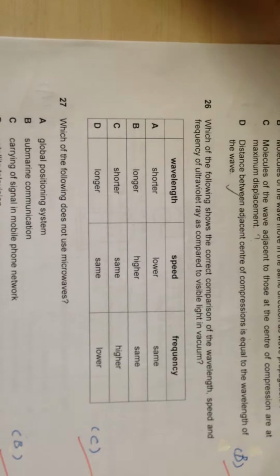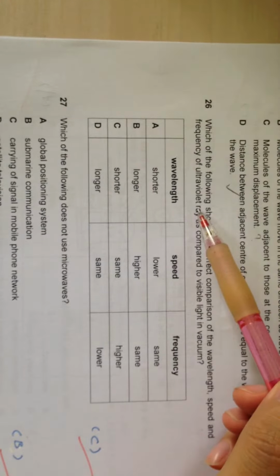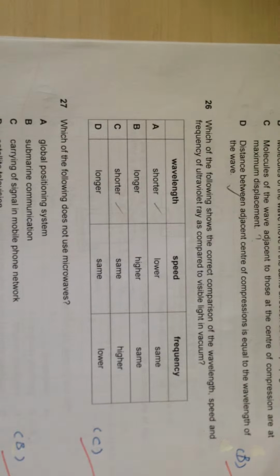Okay, 26. 26 is really very easy, this one. So ultraviolet and visible light. Ultraviolet just means that it has shorter wavelength, so you know that it's going to be A or C. Then because ultraviolet and visible light are in the same electromagnetic spectrum, it is going to be moving at the speed of light, so it's going to be the same. We know that option C is your correct answer.